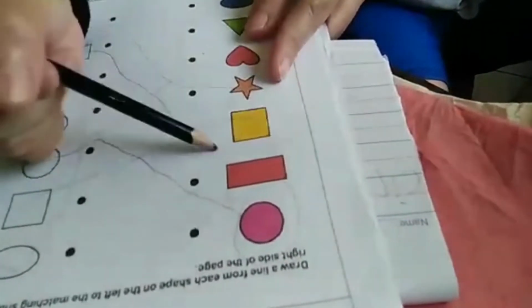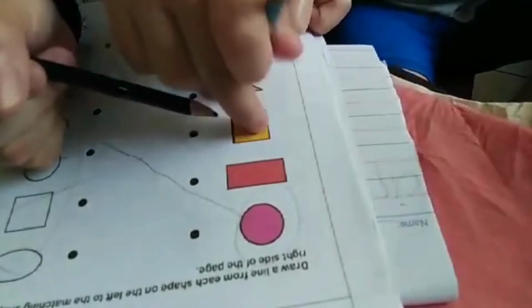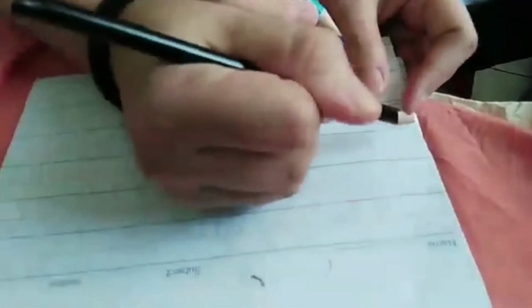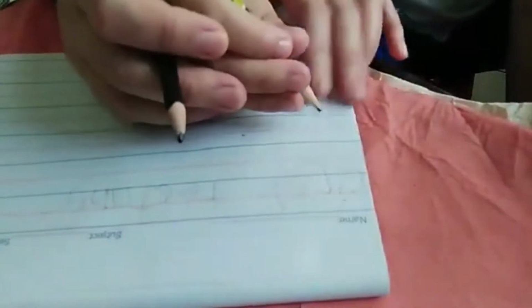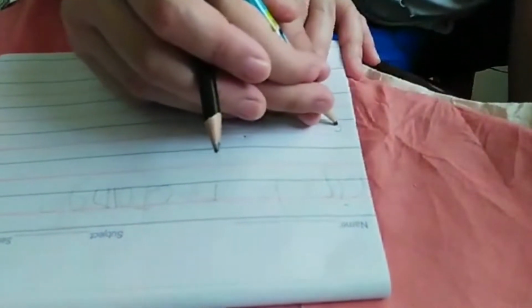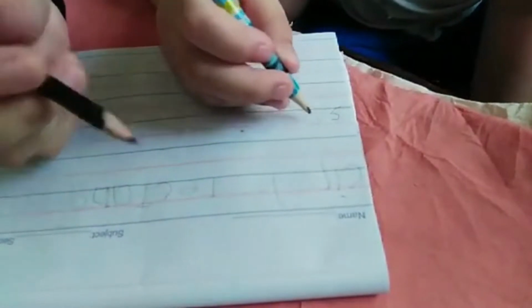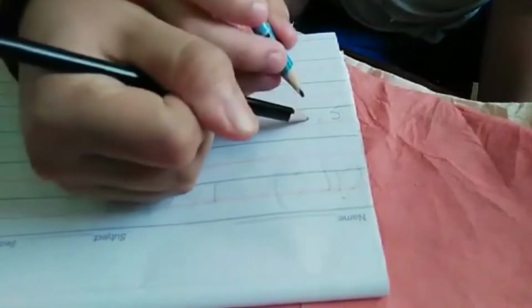Next, Dylan, what shape is this? It's a? Again? It's a? Very good. Sige, let's write the word square. Start with letter S. Look at here. Start with letter S. Excuse me, let me help. Start with letter S. Then letter Q. Look at here. Start with a small circle. A small circle. Q. Then line. A line. Straight line.